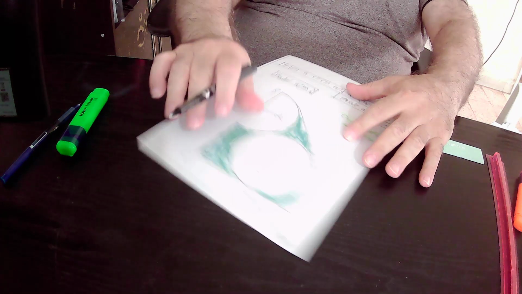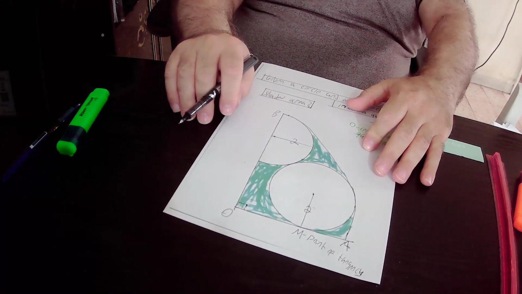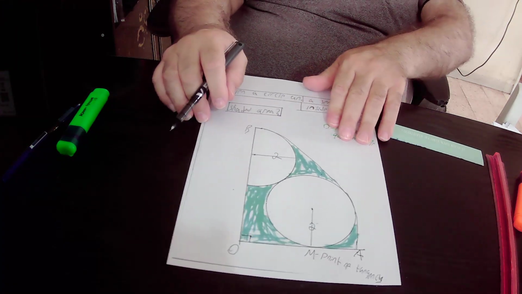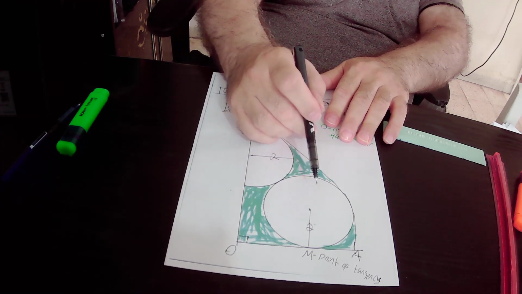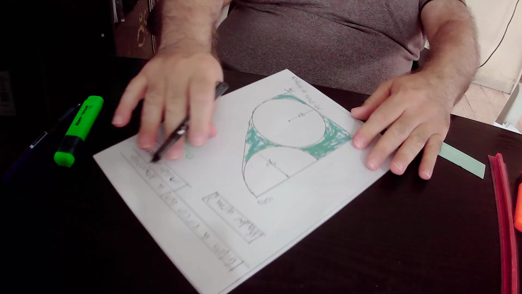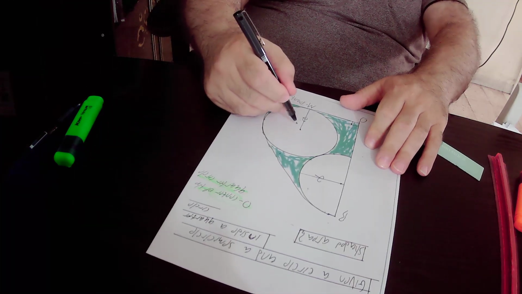Okay. We define the center of this circle as P. Point P is the center of this circle.